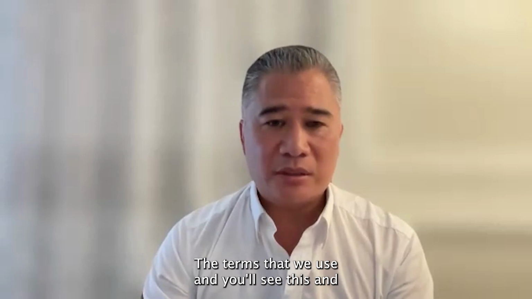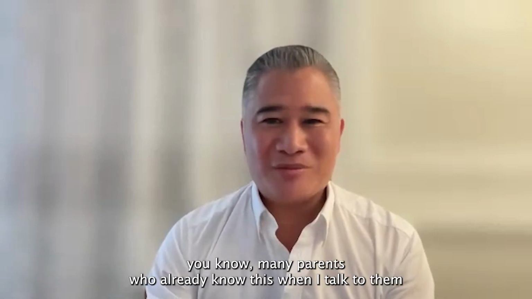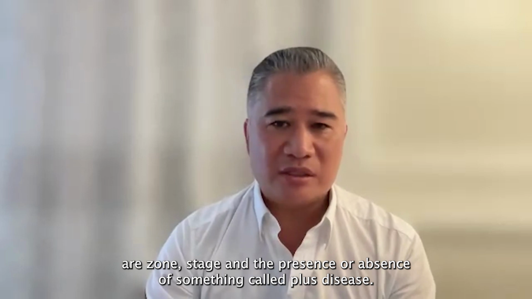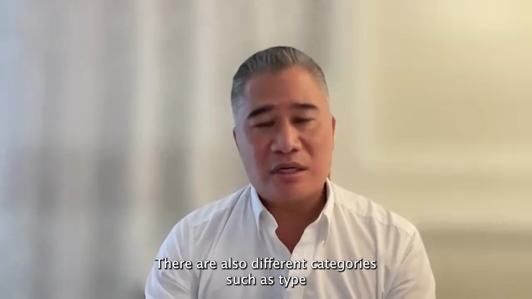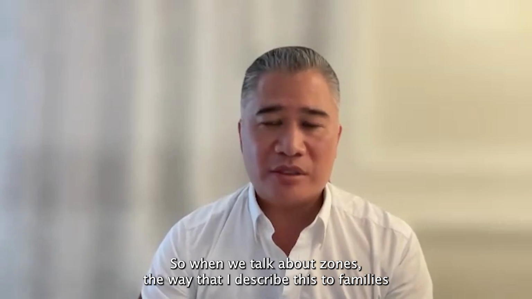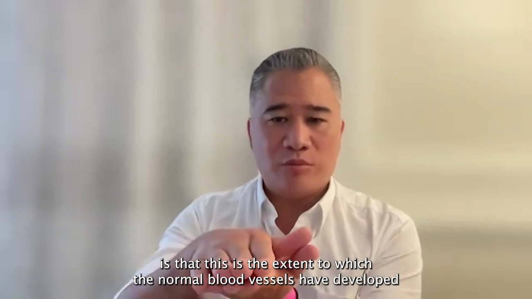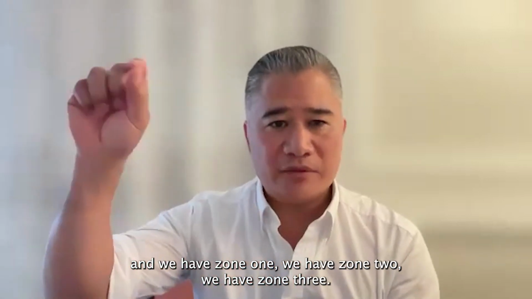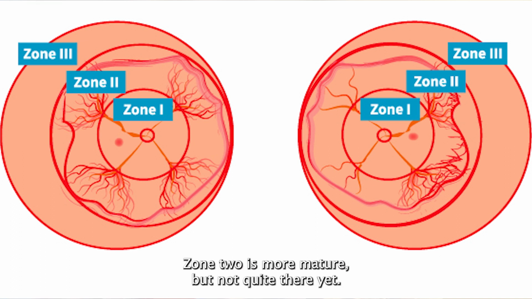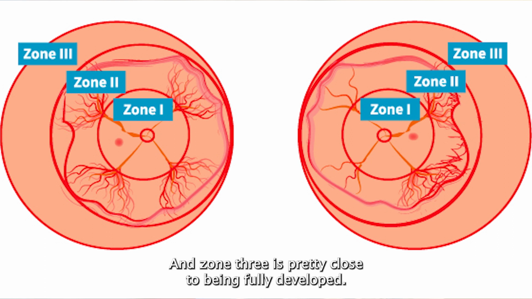The terms that we use, and many parents will already know this when I talk to them, are zone, stage, and the presence or absence of something called plus disease. There are also different categories, such as type 1 or type 2, mild, and you'll see these things as we discuss ROP. So when we talk about zones, the way that I describe this to families is that this is the extent to which the normal blood vessels have developed. And we have zone 1, zone 2, and zone 3. I equate it to this: zone 1 is very immature, zone 2 is more mature but not quite there yet, and zone 3 is pretty close to being fully developed.